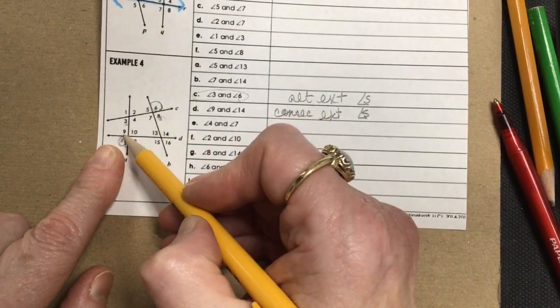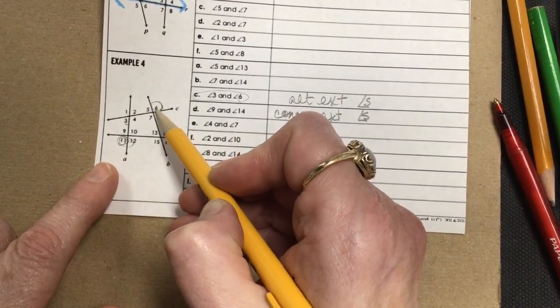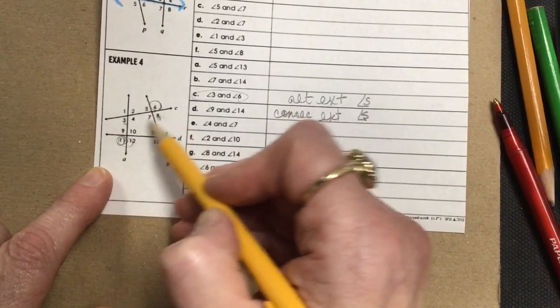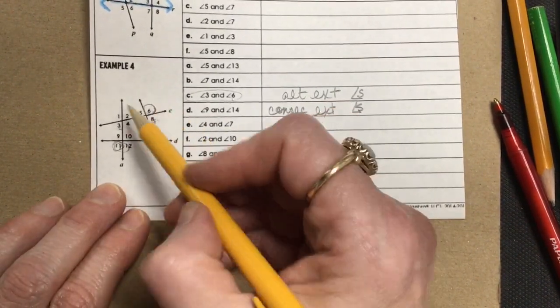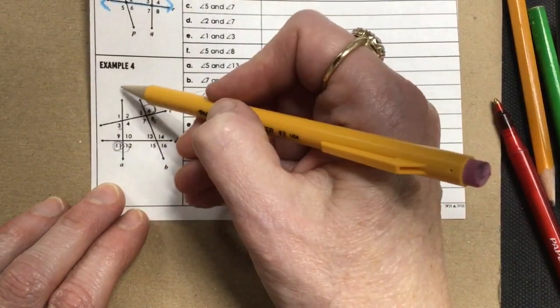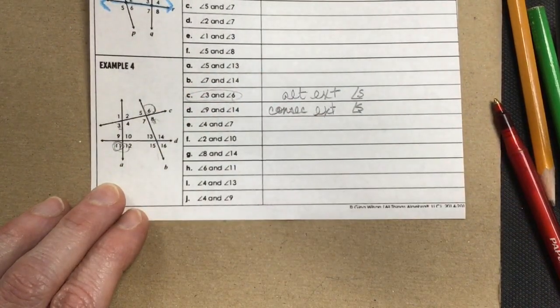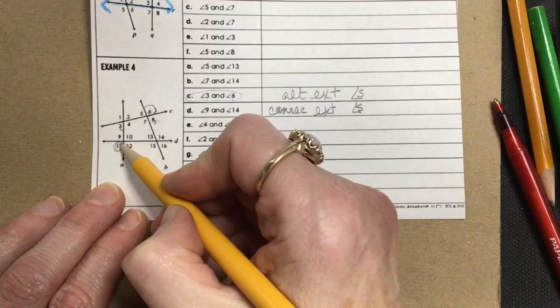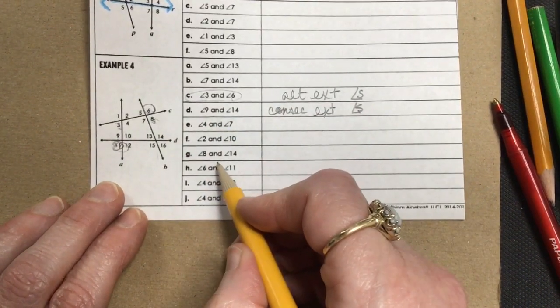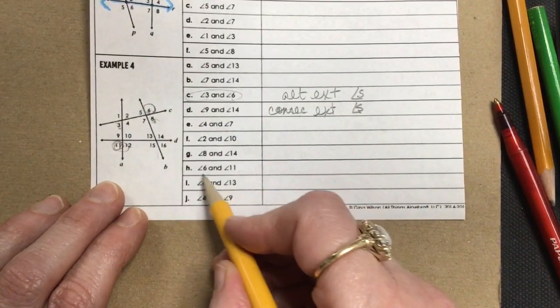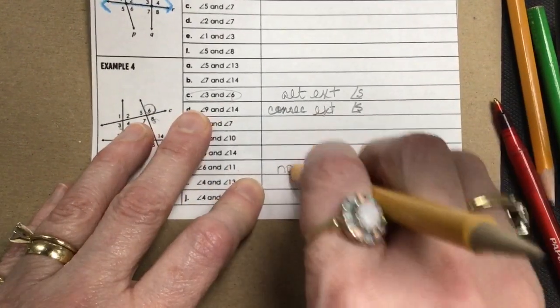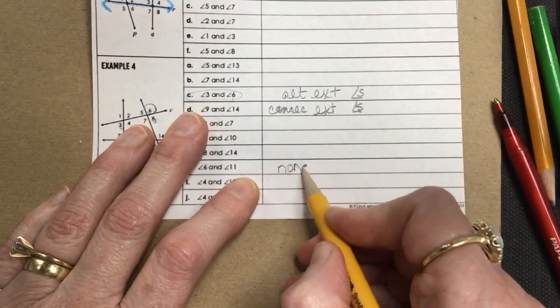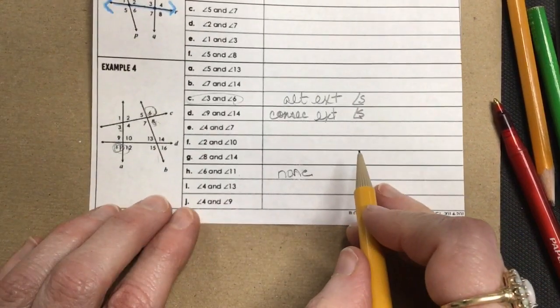They are not connected by a transversal. These are not related to these unless the lines were parallel. That's what's coming up. And these are not related to these. They have to be on the same line. There is no line connecting these two. So this one, H, I'm just going to put none. They're not any of those names. They do not match up at all.